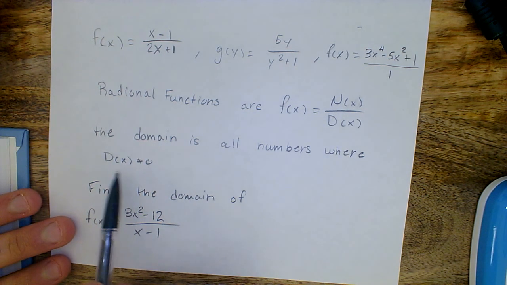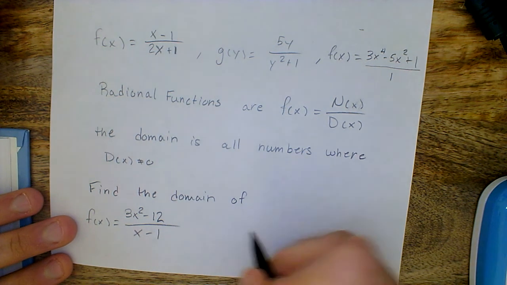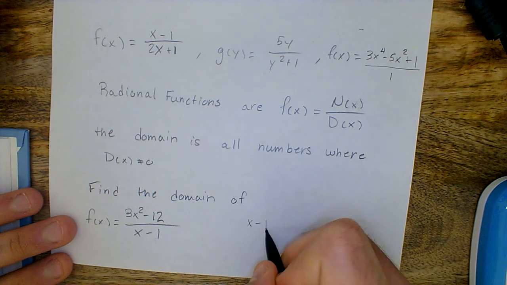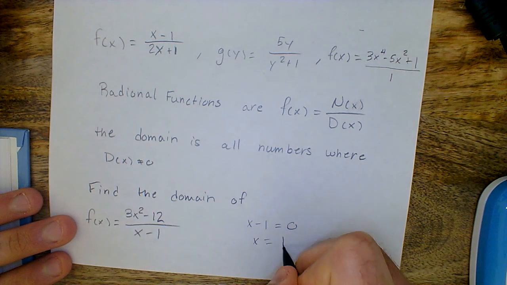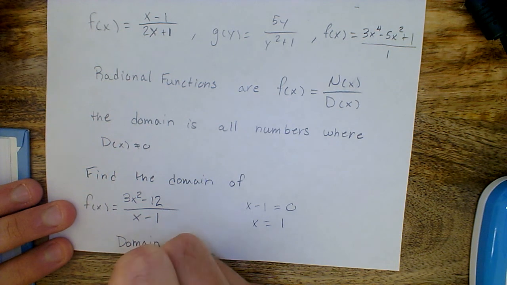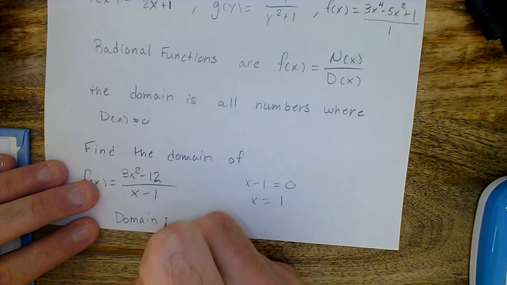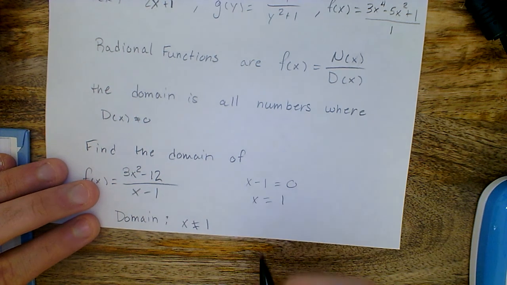So if we want to see where the denominator is not equal to 0, it's the same thing as solving this denominator, x minus 1, for 0, and then excluding those numbers. So I'm going to take the denominator, x minus 1, and set it equal to 0. So this is x equals 1. So the domain is just x cannot be equal to 1.